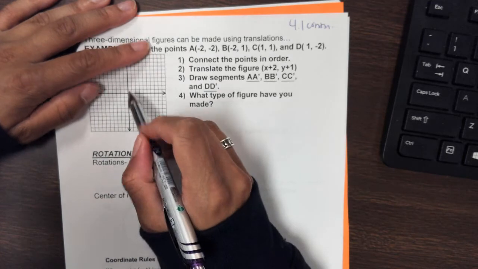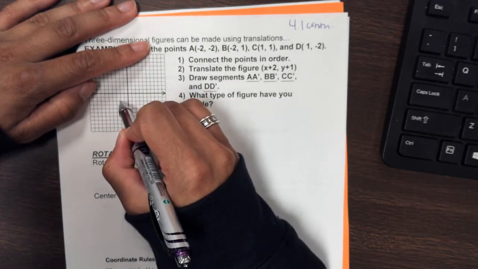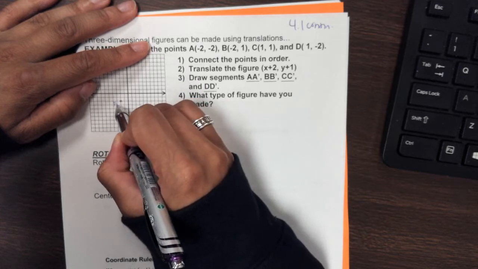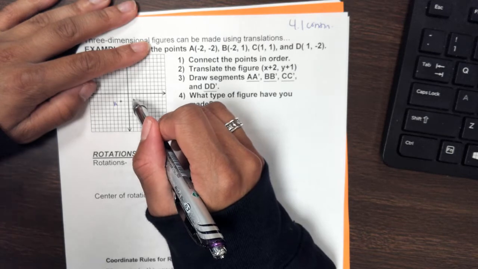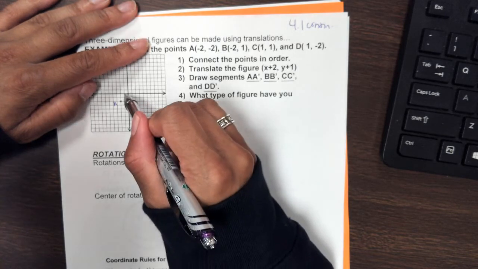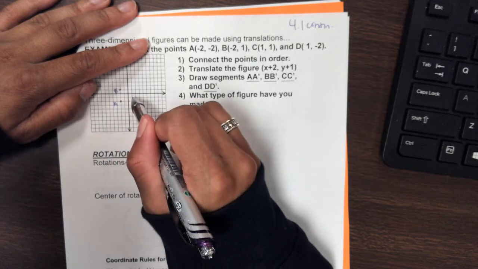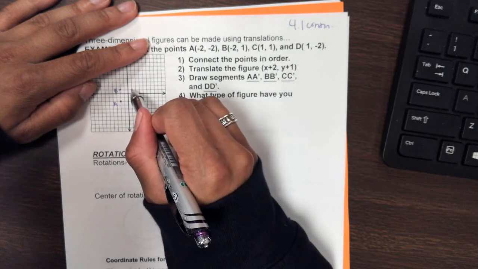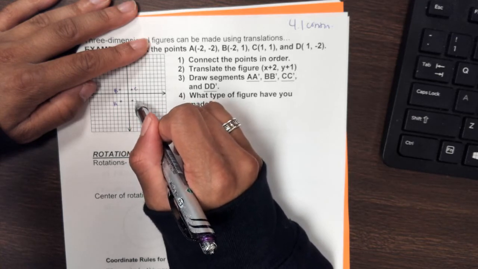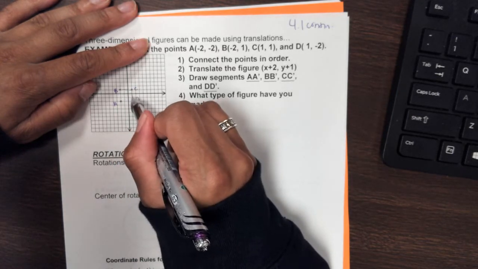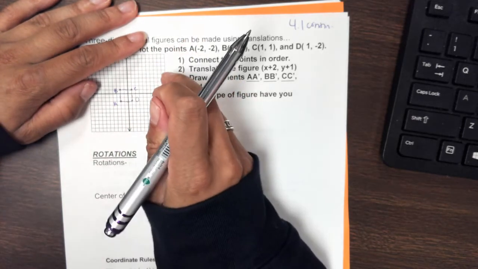So we have A, we have -2, -2. B is -2, 1. C is 1, 1. And D is 1, -2. So we definitely have a nice little square here. A, B, C, and D.